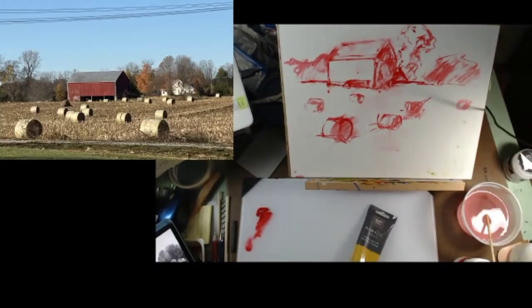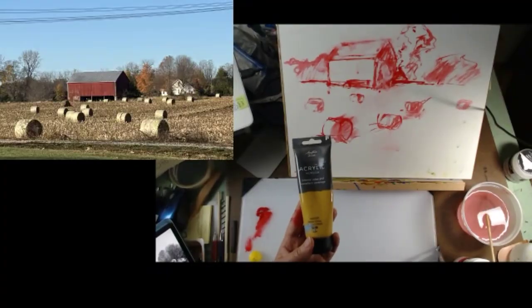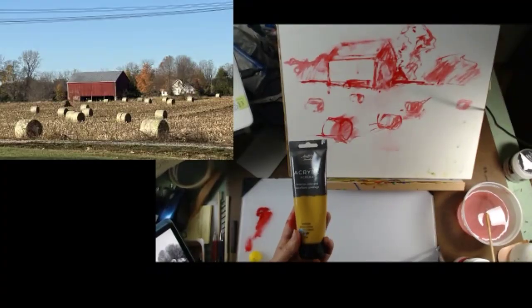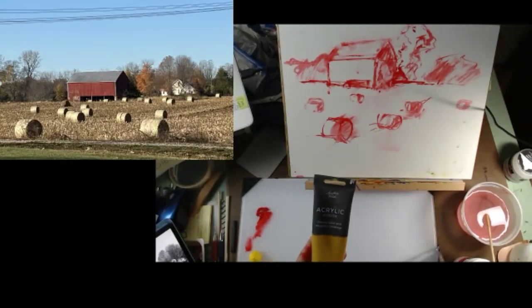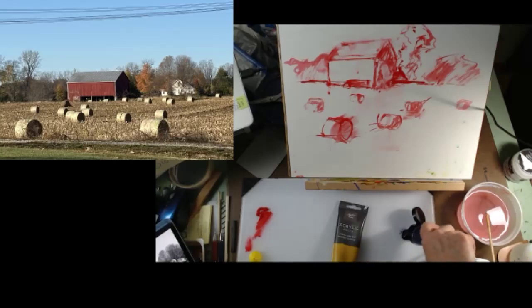I do have a secret weapon. It's a color that I don't use as an oil painter, but I'm seeing the value as an acrylic painter. And it's called yellow ochre. Oh, okay. Yeah, I don't have that. But it's beautiful. You can get it by adding some. I'll show you how you can get it.